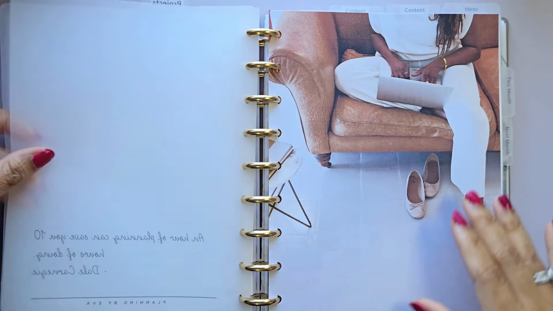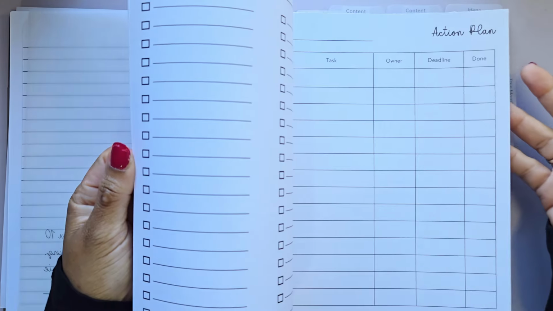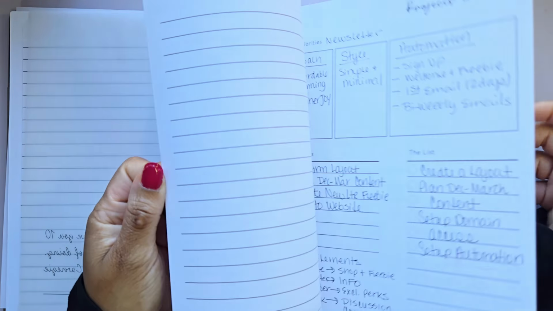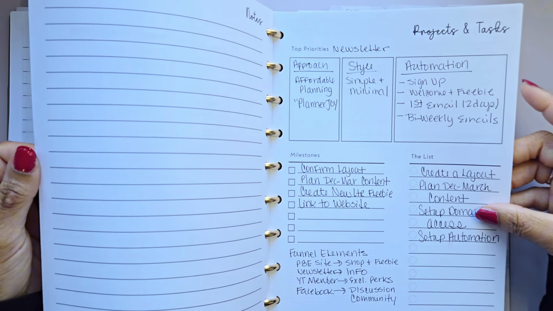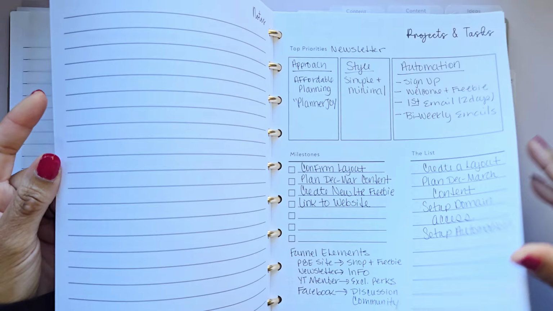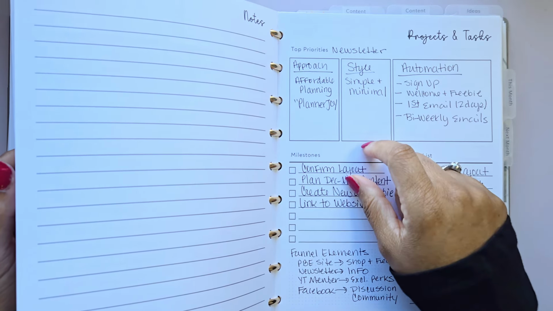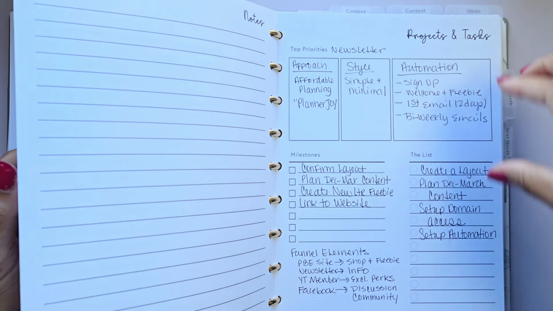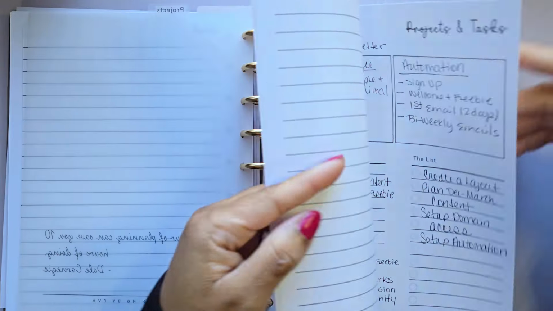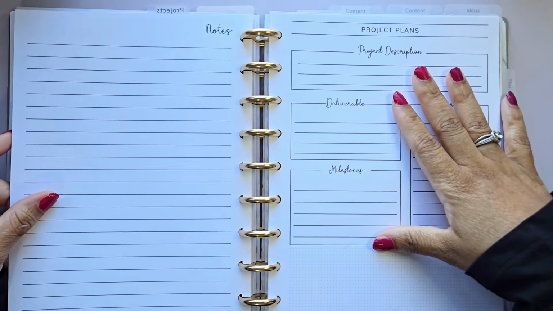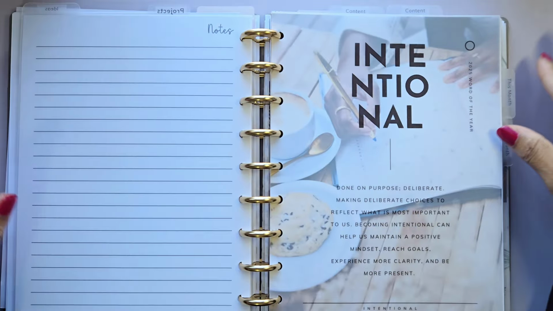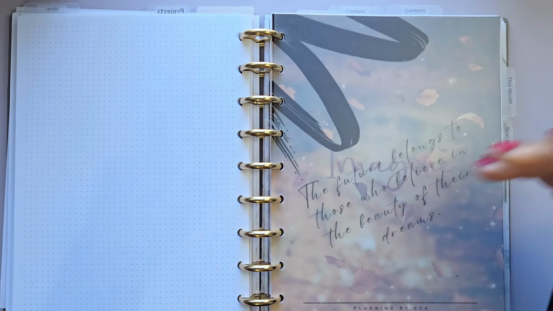My project section, I like to keep project planning sheets and checklists so that when I am working on a project, I can plan that out. For example, here is a project of me launching my newsletter, which I still have not done. I'm really late on that. But I don't have to refill this every month if I have pages to use. Same with my ideas section. It's just blank note paper.